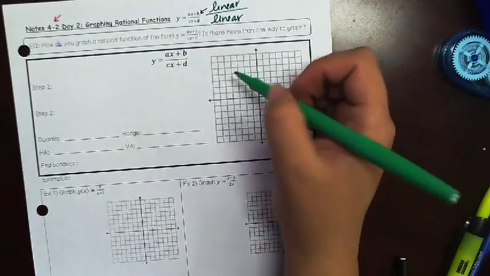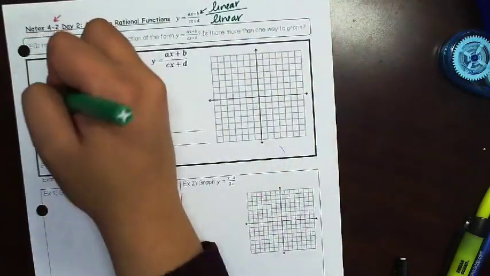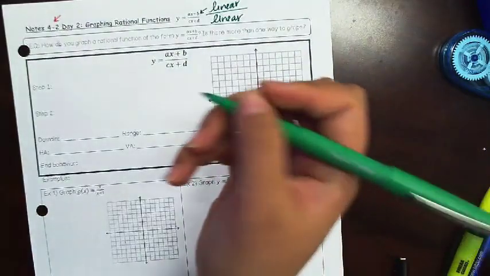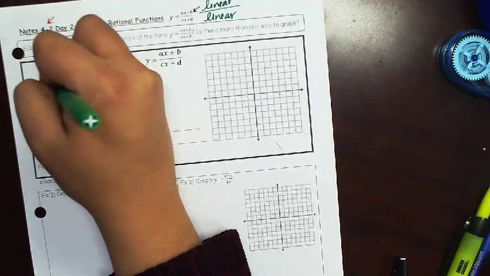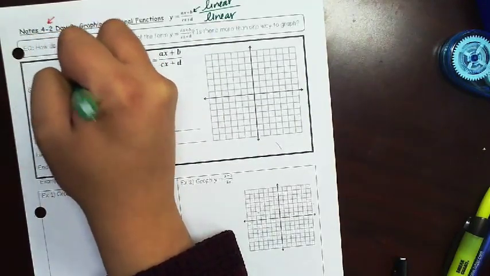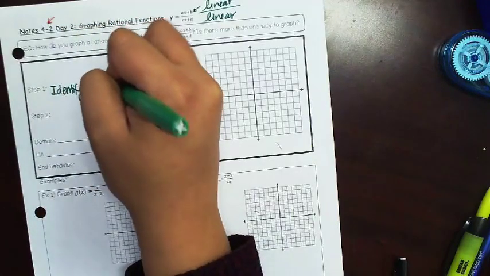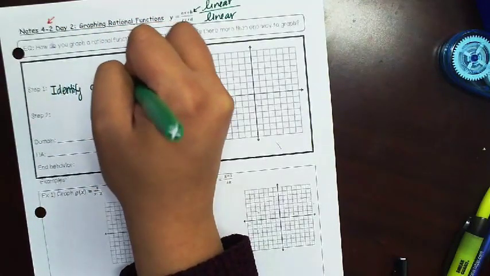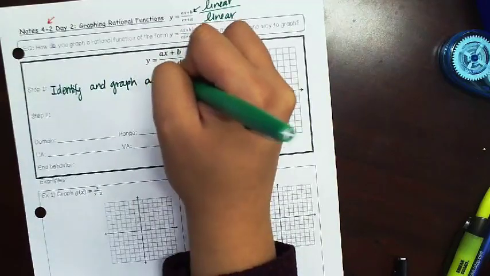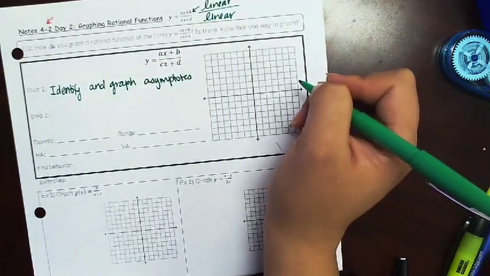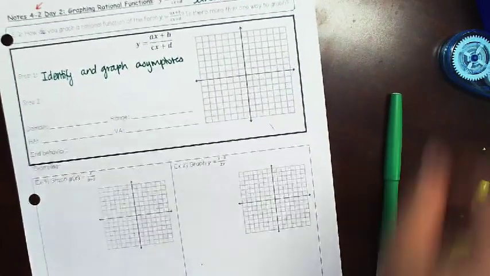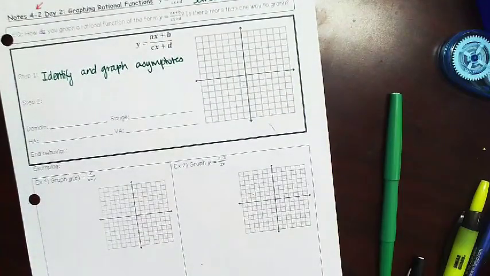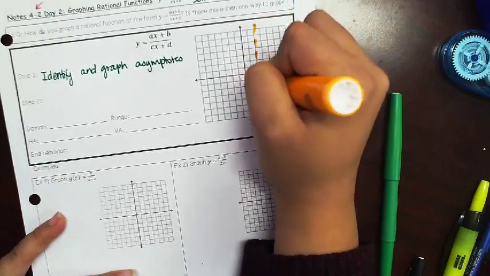Okay, so first notice that step 1, just like yesterday, is we're going to find and graph all the asymptotes. So I'm going to say identify and graph the asymptotes. Remember, there are two. There's a vertical asymptote and there's a horizontal asymptote. Once you identify them, we're going to go ahead and graph them.